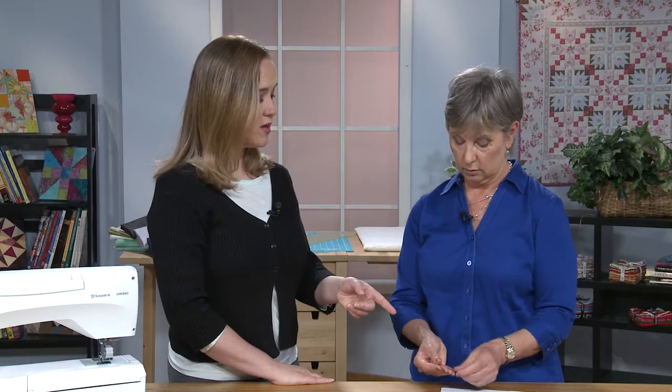Because this triangle started out as a rotary cut patch. This one did, yes. Not all of them are, but this one did. But it's mating up with a C patch that's not rotary cuttable. So you've got to know where to put the edges.